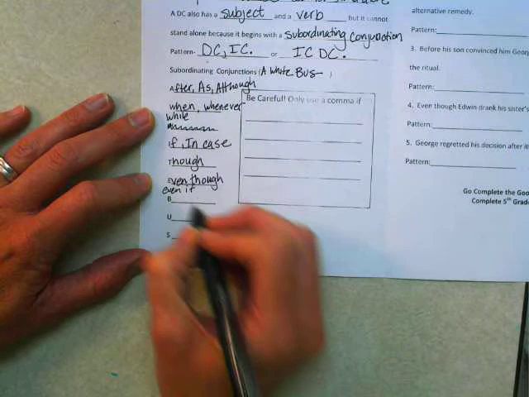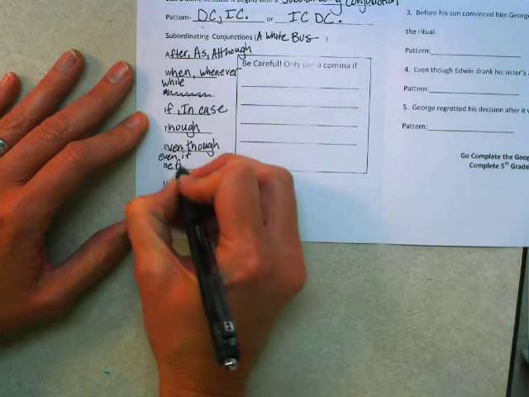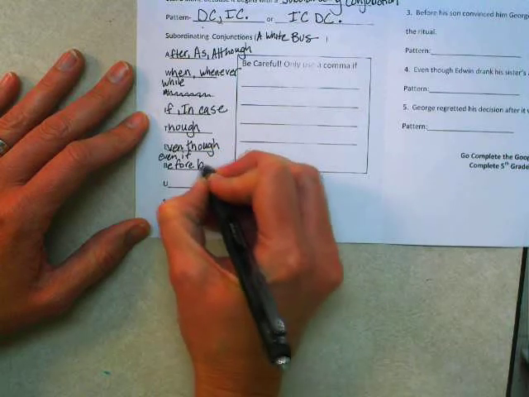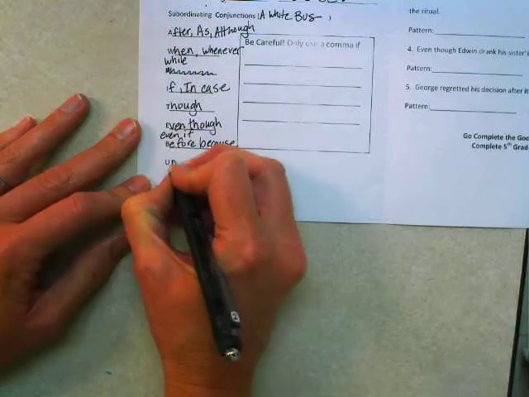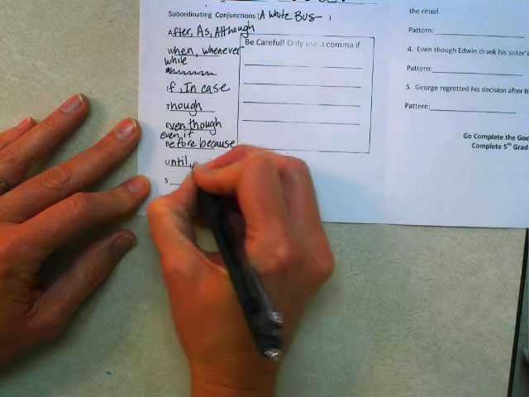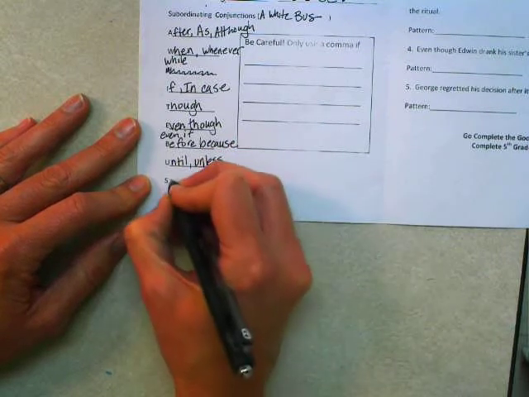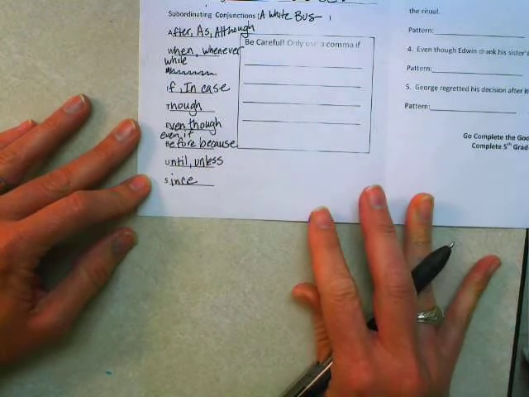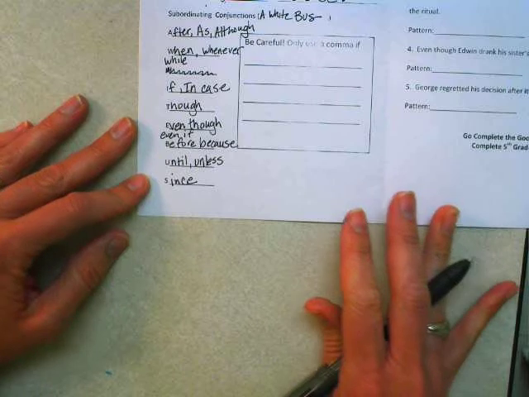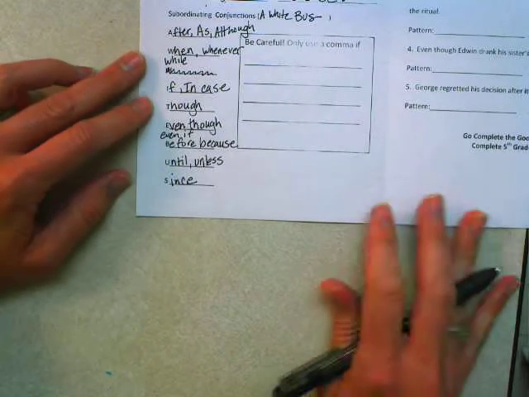B is before, because. U is until, unless. S, we'll write since. Okay? So all of these are subordinating conjunctions.